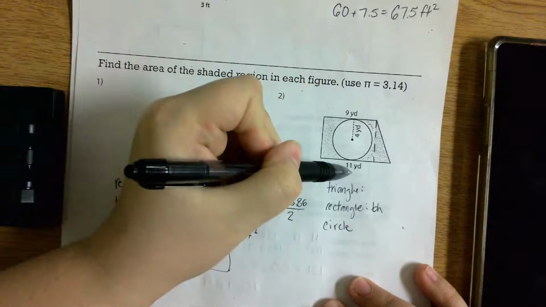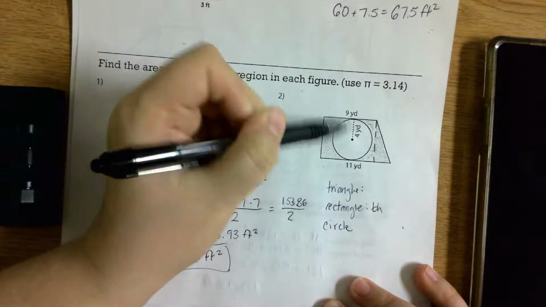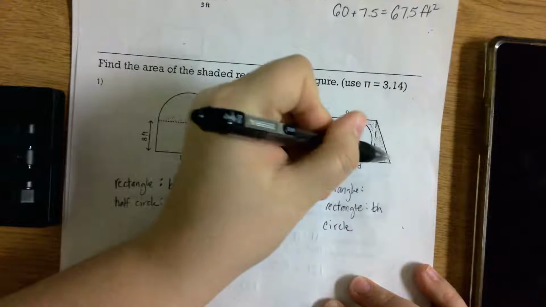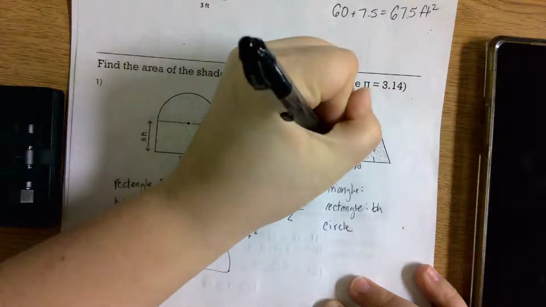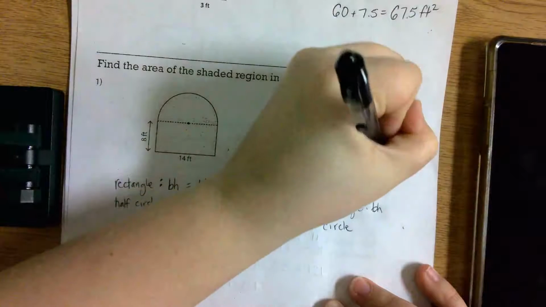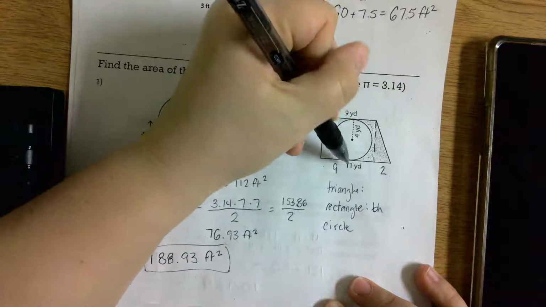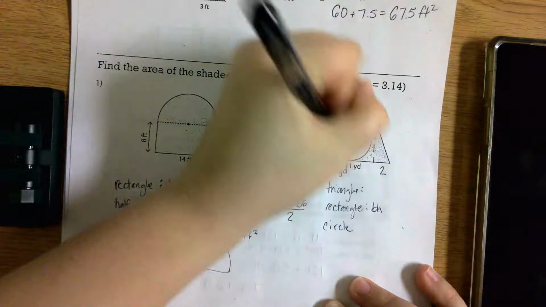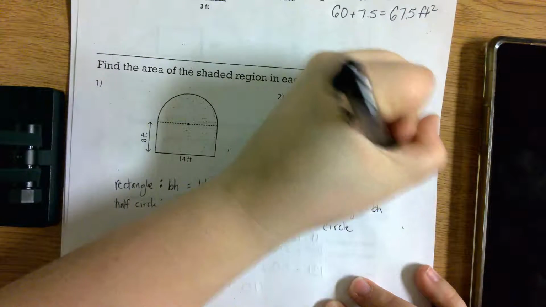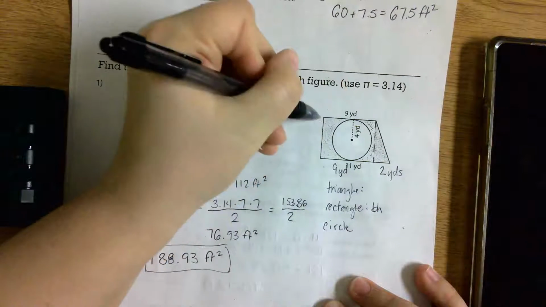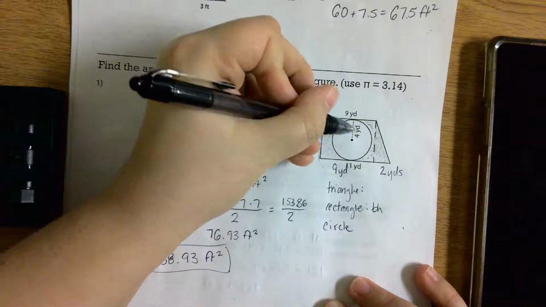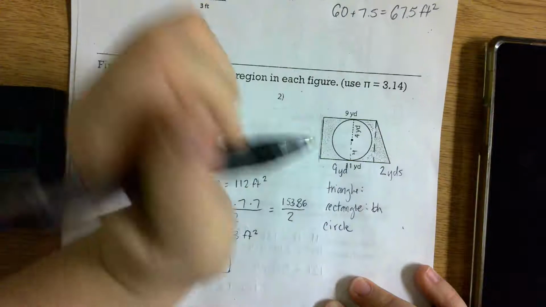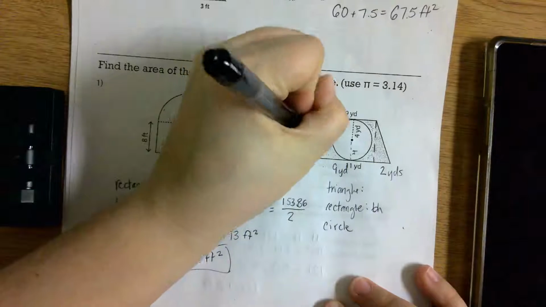Now, you might be looking at this 11 and thinking, oh, 9 times 11. No siree. That is the entire, that's adding the triangle. So if we're looking down here, this is 9 and this is 2, because 11 minus 9 is 2. So we got 9 yards, we got 2 yards. This is our radius, but it's also this side, or the height. 4 times 2, this means this is also 4. So our side is 8.